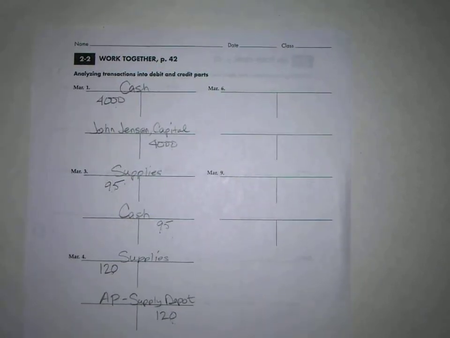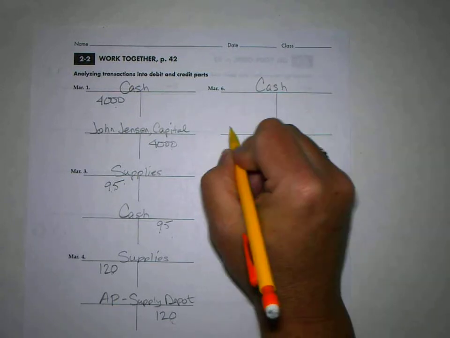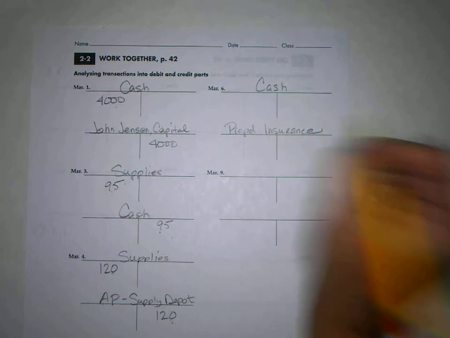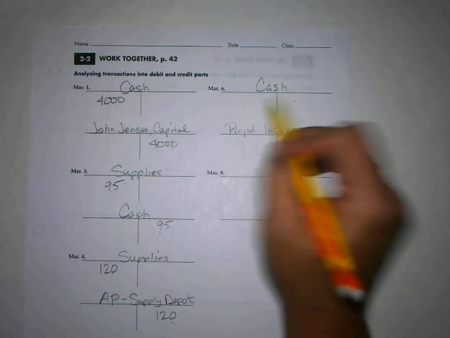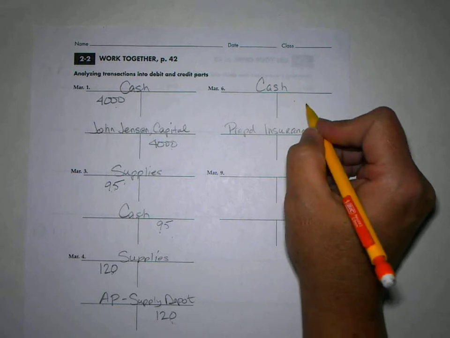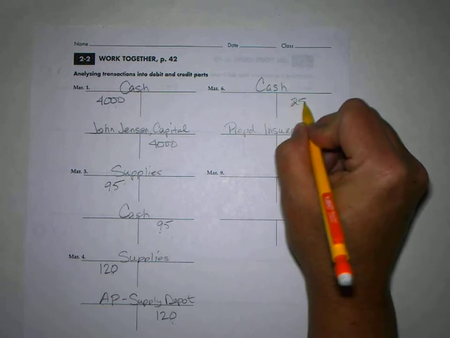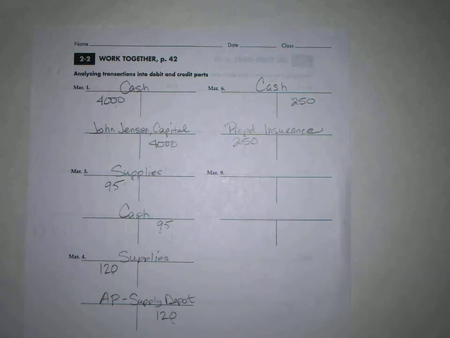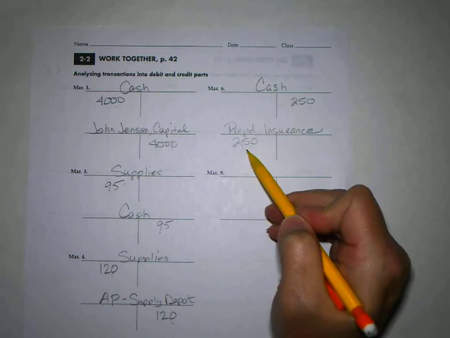Okay. March 6th. Paid cash for insurance. So our two accounts, cash and prepaid insurance. Okay. Paid cash. We usually like to have the debit first, but I didn't write it that way. $250. So cash is decreasing $250. We're increasing the value of our insurance by $250. Okay, so we're increasing, decreasing, one debit, one credit.